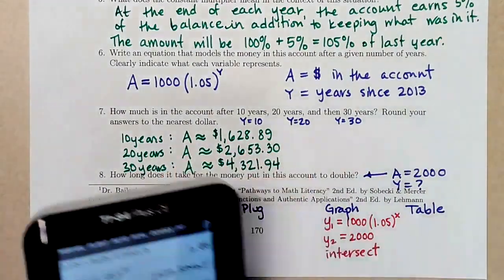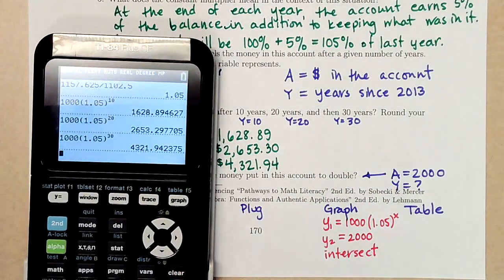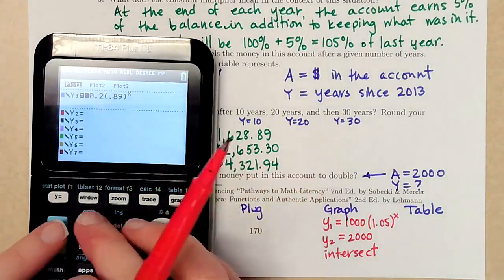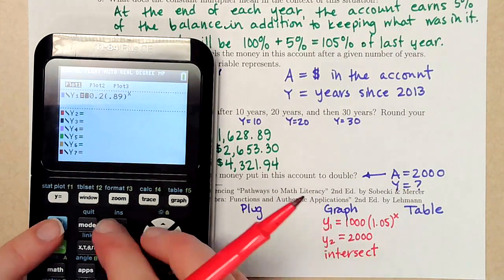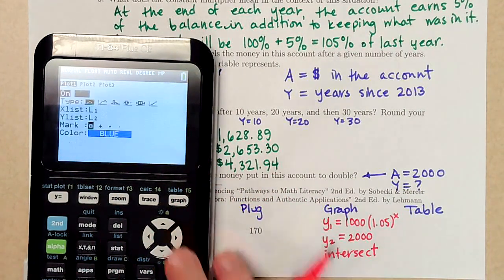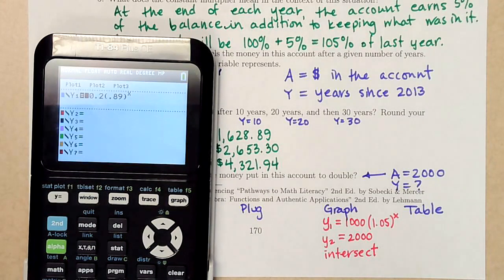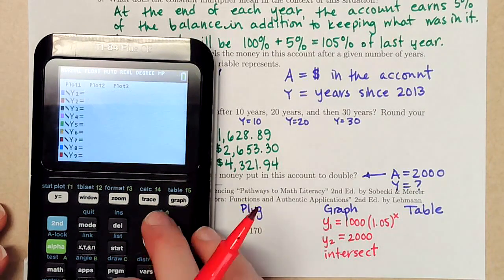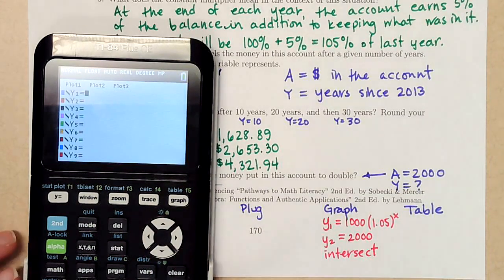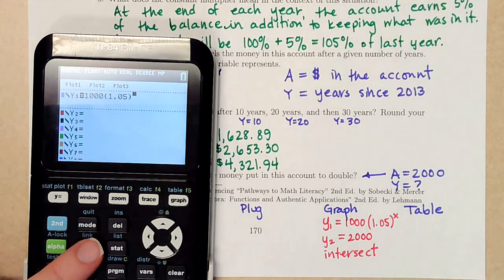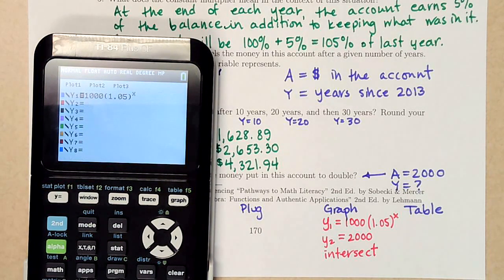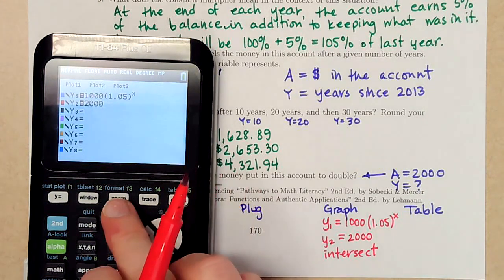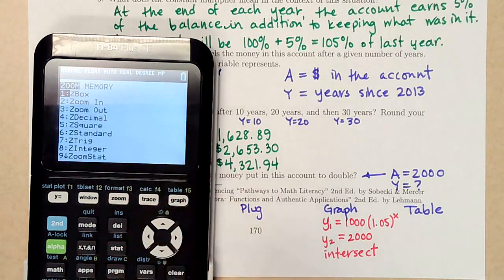Okay, so let me go through this. First, I noticed that my stat plot is on from something else, so I'm going to turn it off. Then I'm going to go back to Y equals. Clear that function. Start from scratch. For Y1, 1,000 times 1.05 raised to the X. In Y2, I'm putting 2,000.